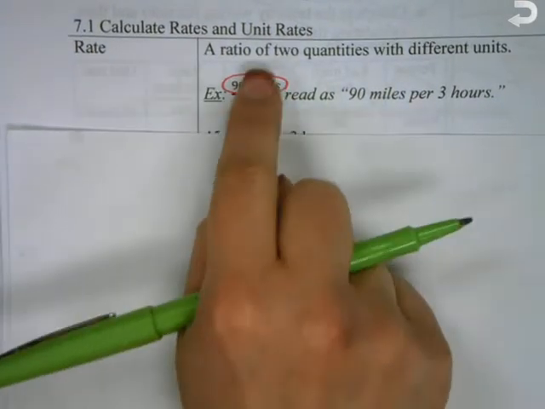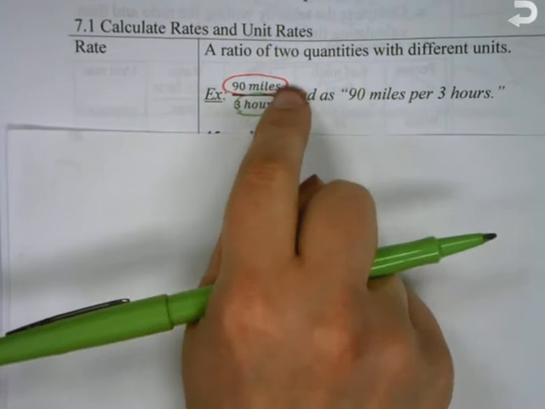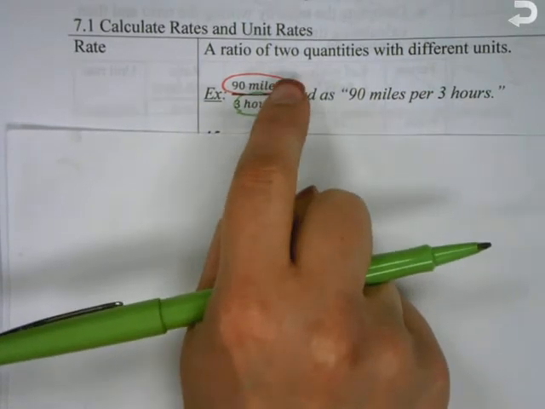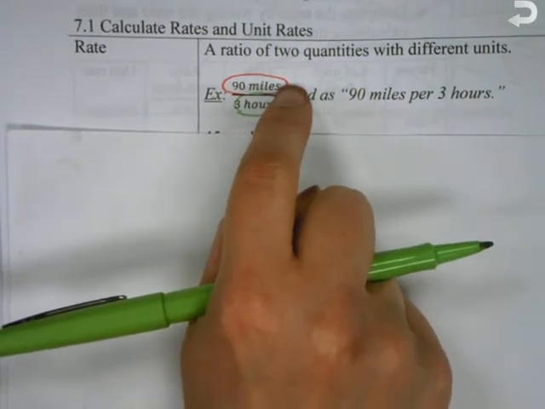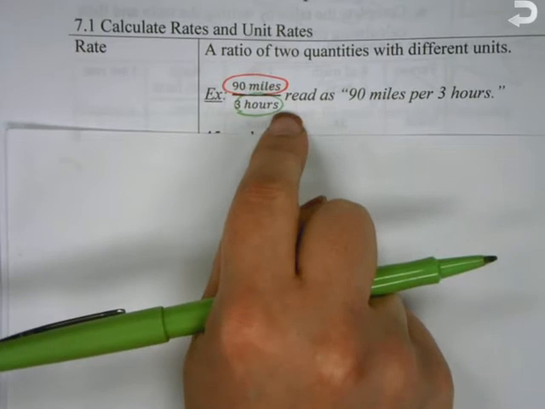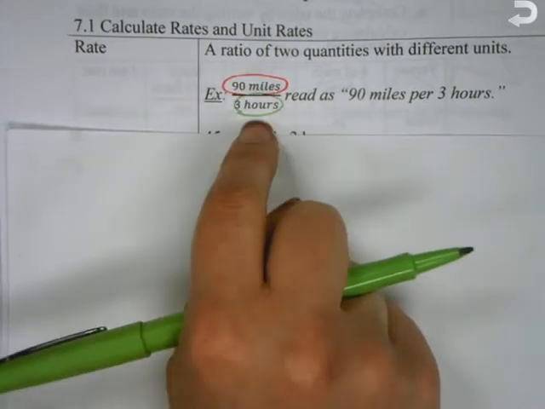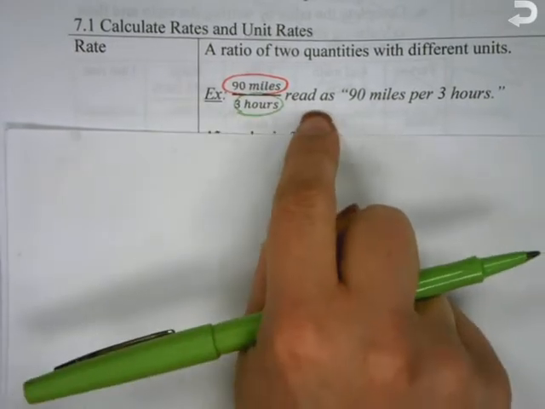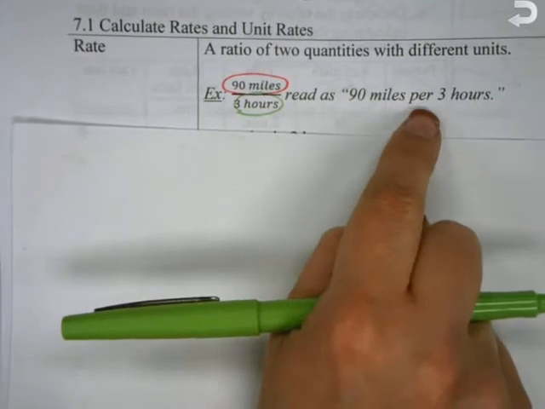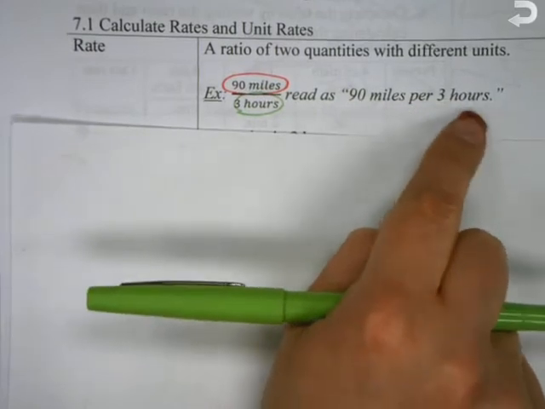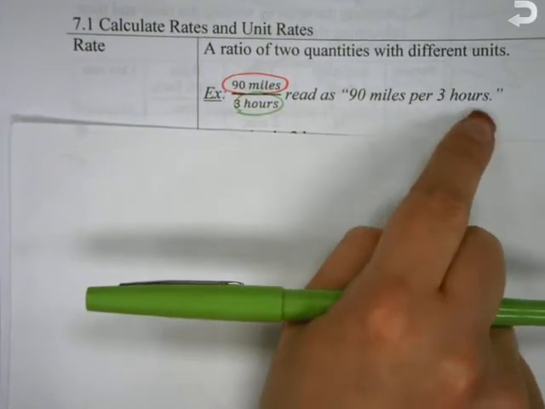The numerator units are miles. The denominator units are hours. And we just write it like this. We read it as 90 miles per 3 hours. Okay? So write that down so that you know how to read a rate, and then we're going to do some examples.